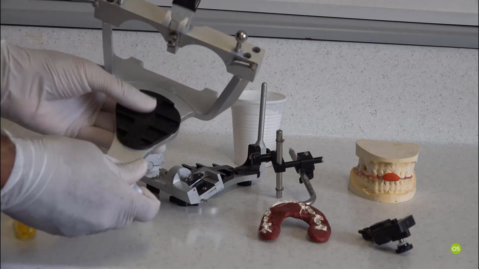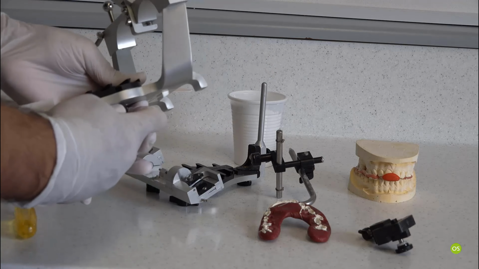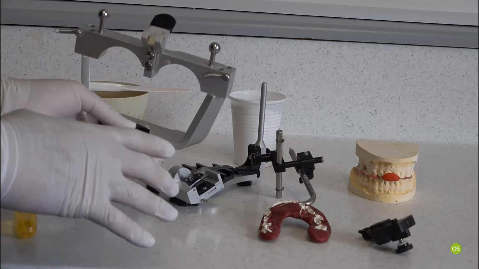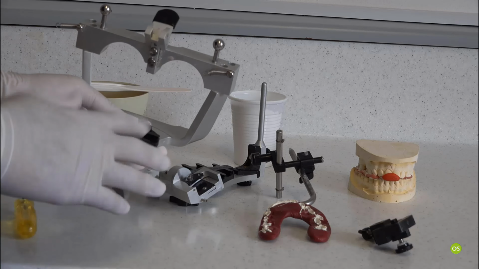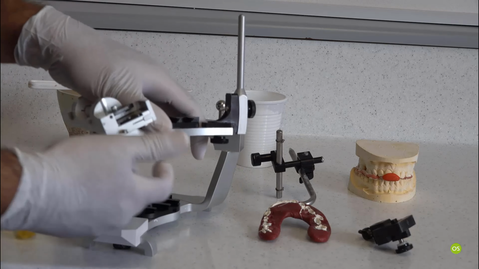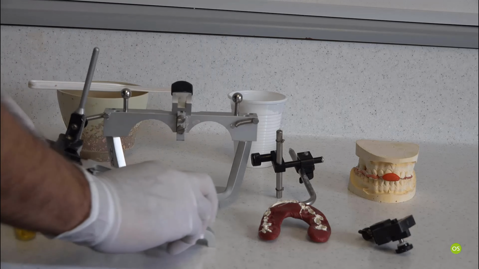So that's nicely tight. Make sure it's tight, otherwise you might have an issue where it's loose, you mounted everything, and then your mounting is wrong because you didn't tighten them properly. That's a very easy mistake to make, so just make sure they are nice and tight.